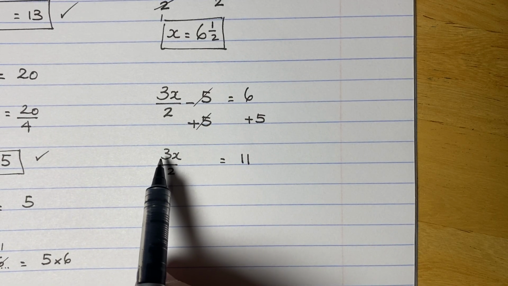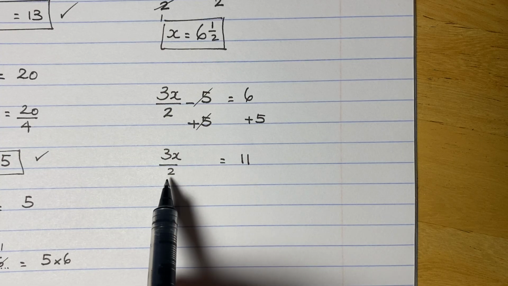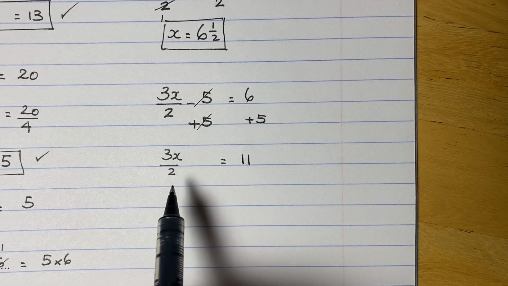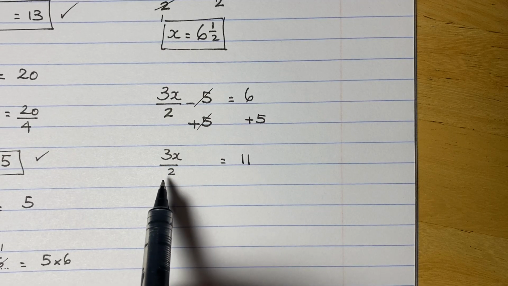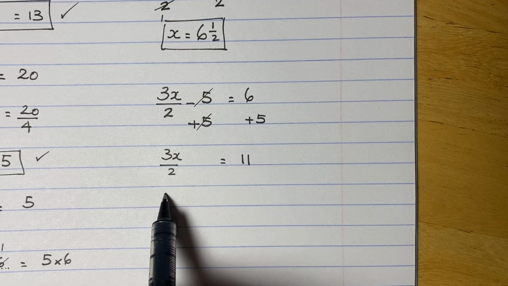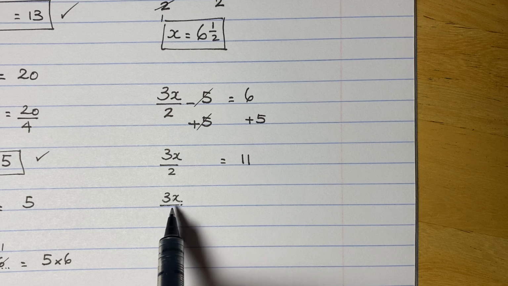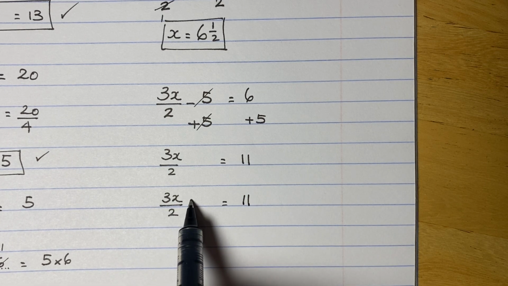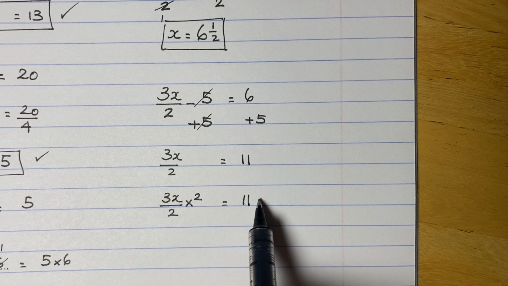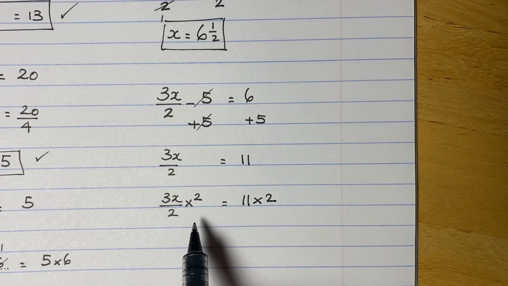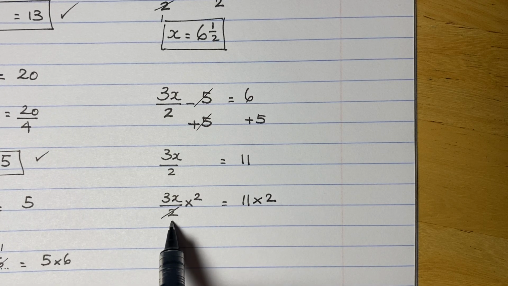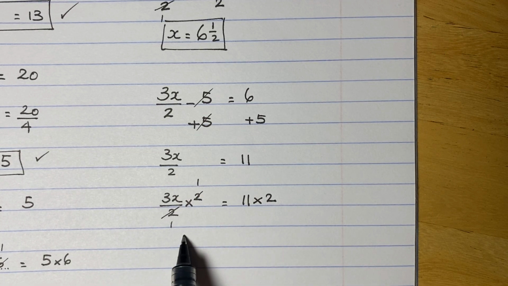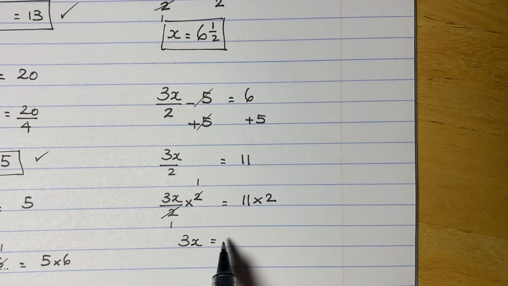Now, 3 is multiplied, x being divided by 2. You can get rid of either of them, but I think to get rid of fraction is always wise. So what I'm going to do, I want to get rid of divide by 2. So I'm going to times both sides. Don't forget both sides, otherwise you ruin the balance of the equation. So we've got 3x equal 22.